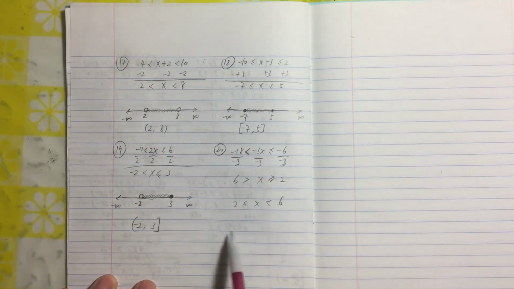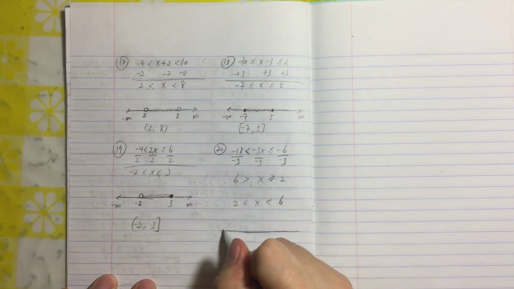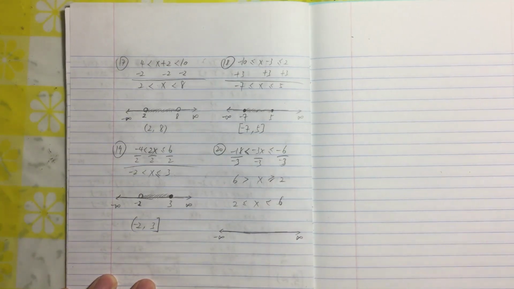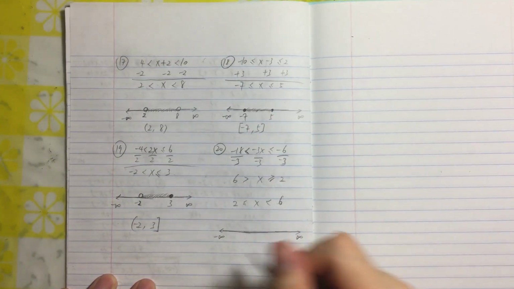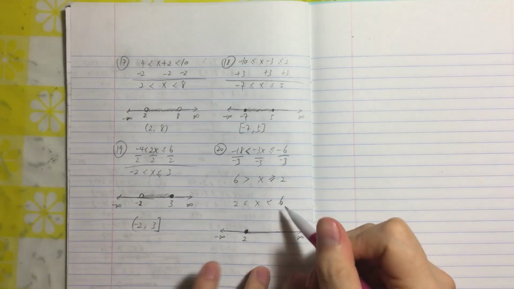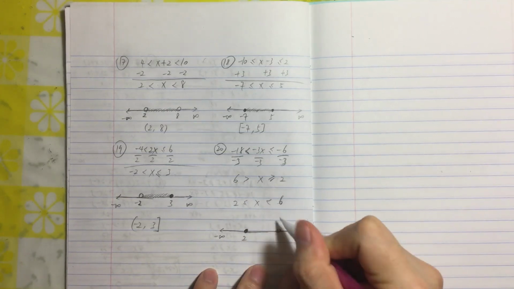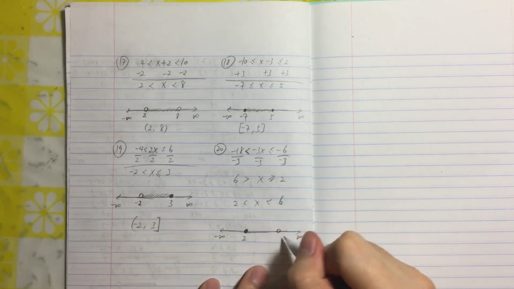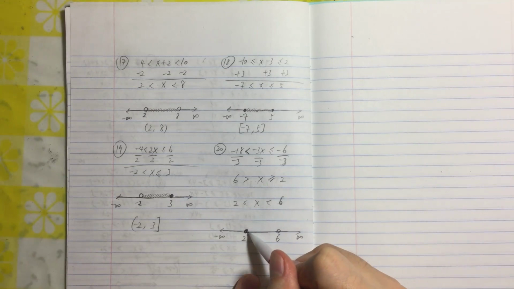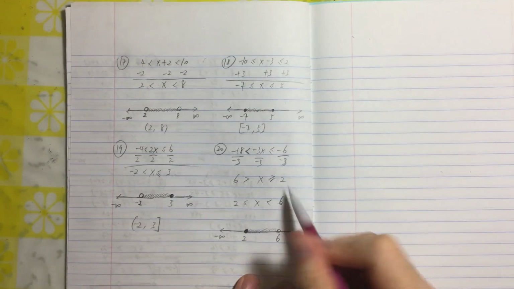And then next, let's graph the solution. Draw a number line first. Number 2 is somewhere on the number line, and 2 is included. Draw a solid circle. 6 is on the right side of number 2, since 6 is larger. 6 is not included, so we use an open circle. Since x is between 2 and 6, shade the region between 2 and 6. That's the graph of the solution.